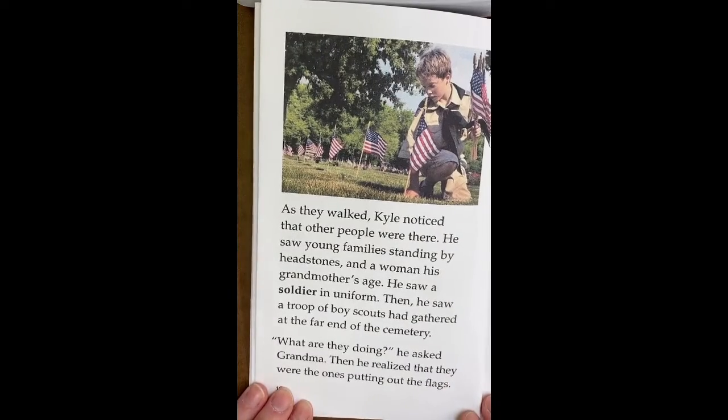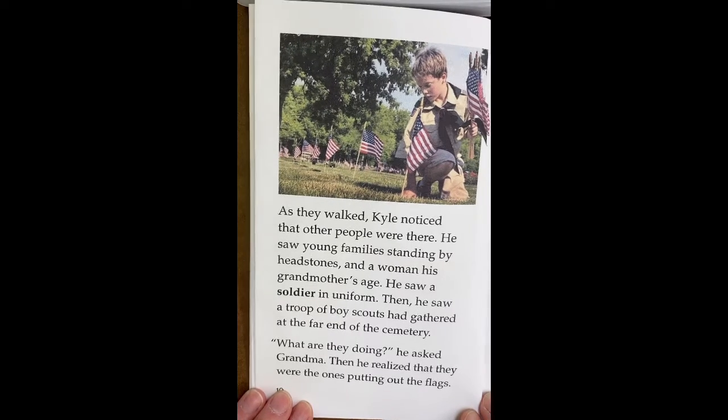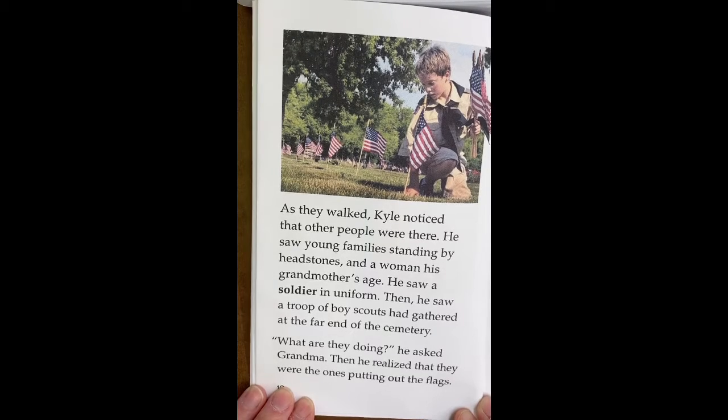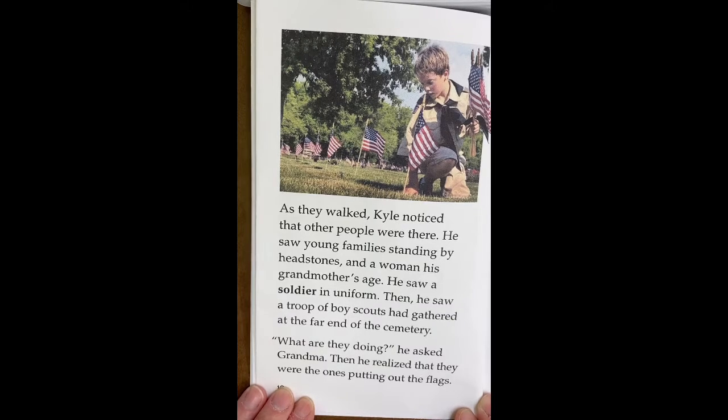As they walked, Kyle noticed that other people were there. He saw a young family standing by headstones and a woman his grandmother's age. He saw a soldier in uniform. Then he saw a troop of Boy Scouts had gathered at the far end of the cemetery. What are they doing? he asked Grandma. Then he realized that they were the ones putting out the flags.